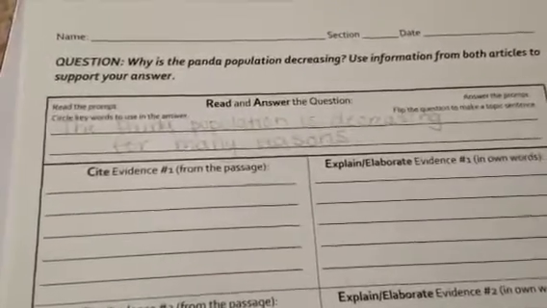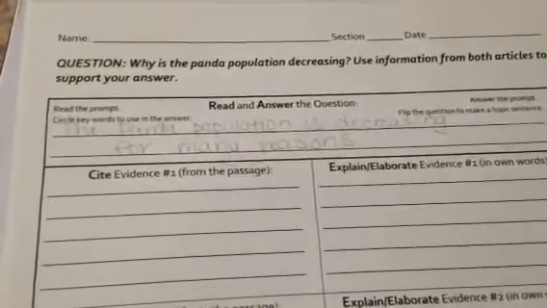So, the panda population is decreasing for many reasons. Gonna give you a second to finish that up. If you need more time, you may pause the video and then continue on.